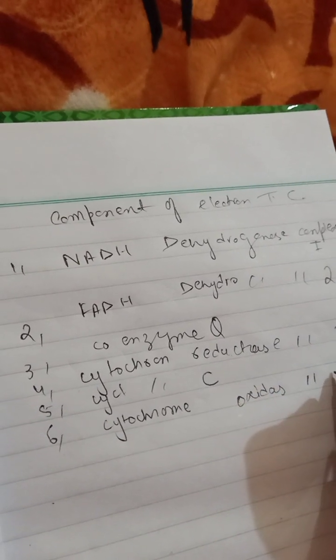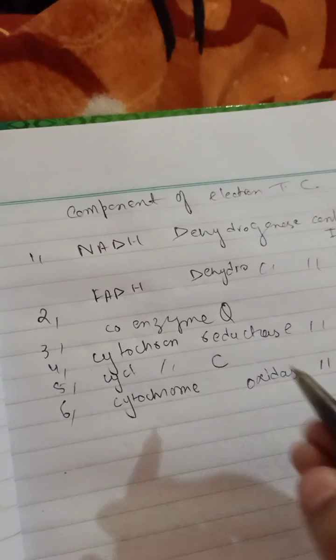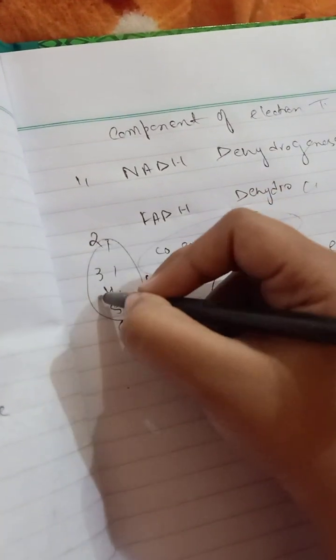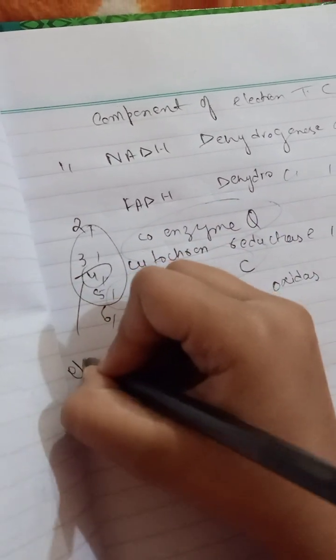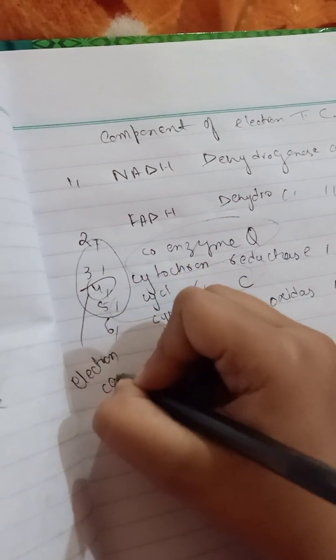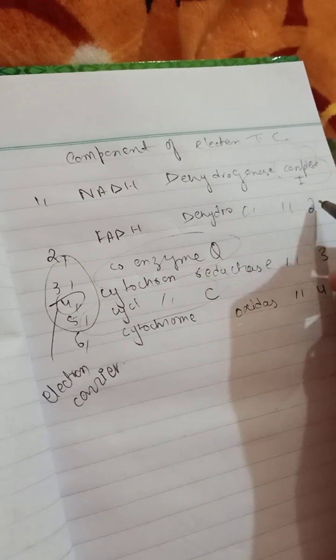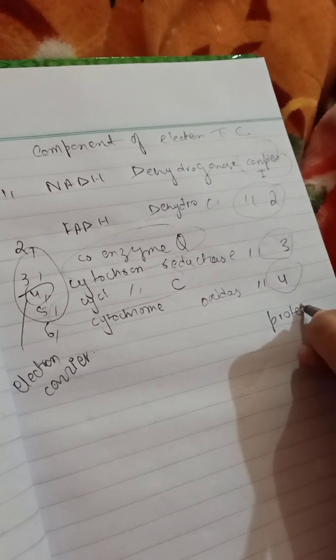The third and fifth, coenzyme Q and cytochrome C, are the electron carriers. The other four, the complexes, are proteins. Through the cycle you will easily understand.